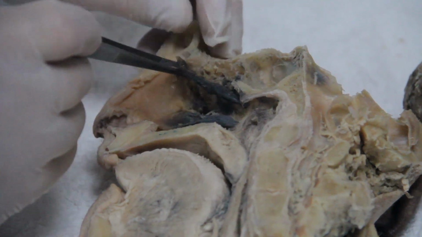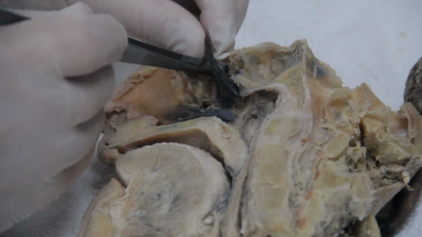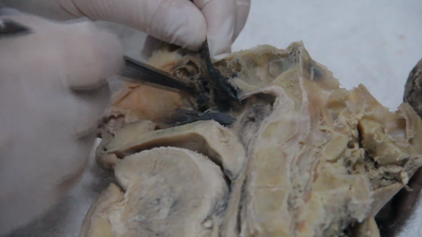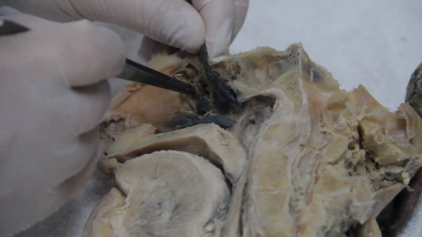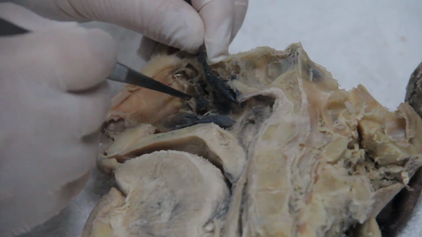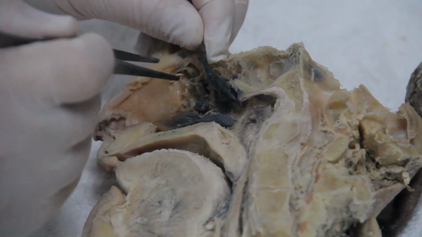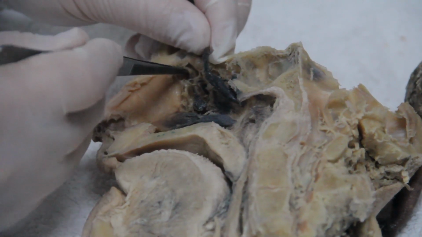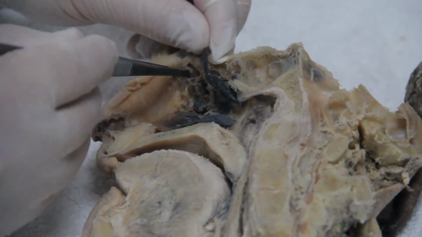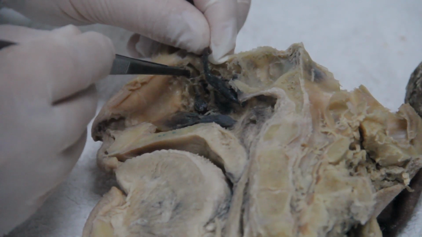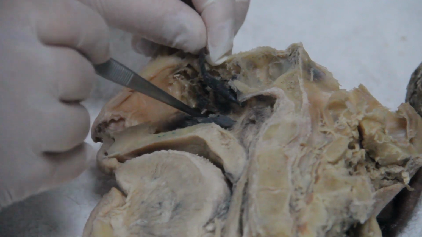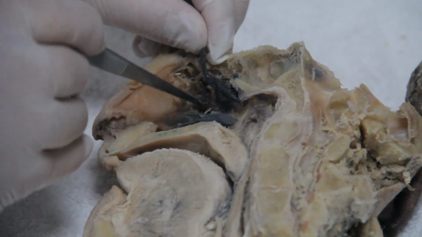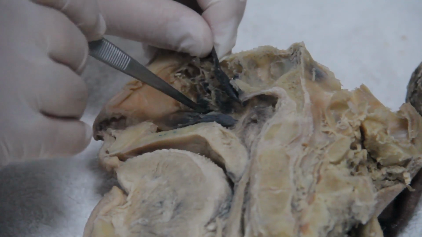Here we can see clearly the hiatus. We can see this semilunar space, which is called the hiatus semilunaris. In front of that is the uncinate process. The initial part of the hiatus semilunaris, or semilunar hiatus, is the infundibulum. As you can see, at the posterior aspect of the hiatus, there is a big hole.